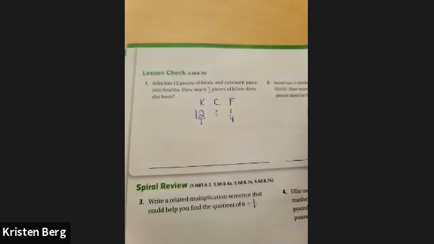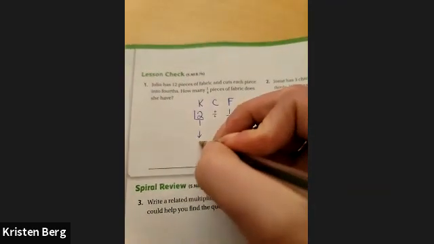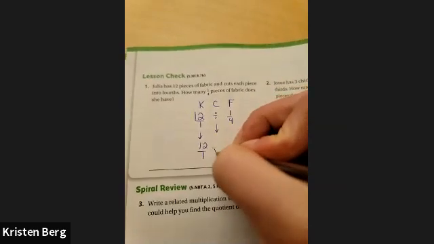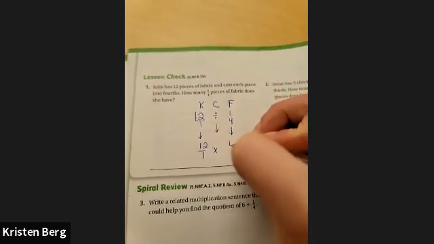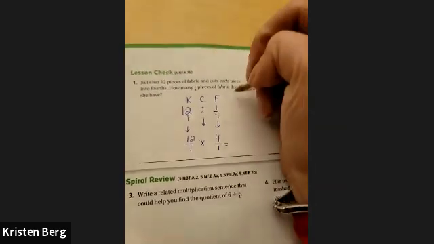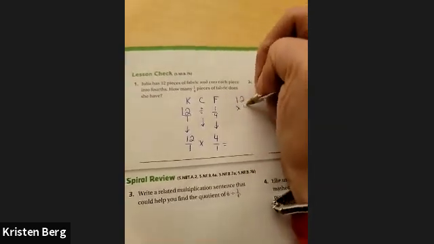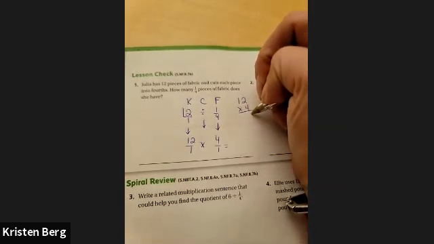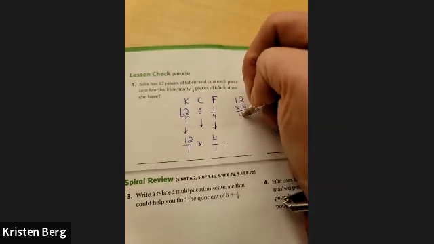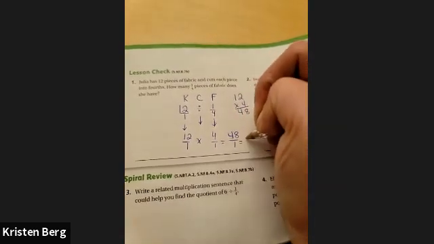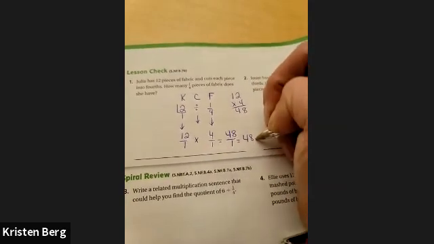So again, make them both fractions. Keep 12 over 1. You're going to change it to times, and then you're going to flip this to 4 over 1. Now to solve this, you would have to do what 12 times 4 is. So I'm going to do that up here. 4 times 2 is 8. 4 times 1 is 4. So therefore, my answer would be 48 over 1, which is 48 pieces.